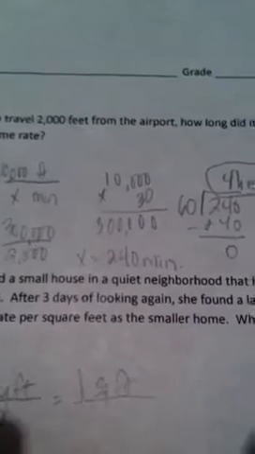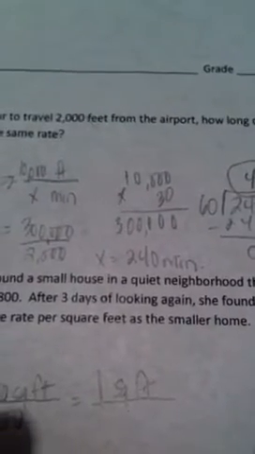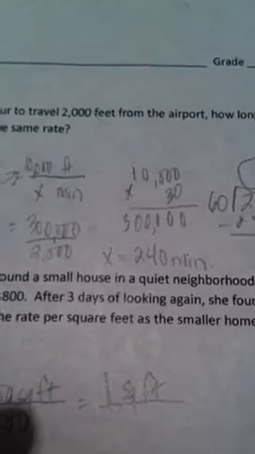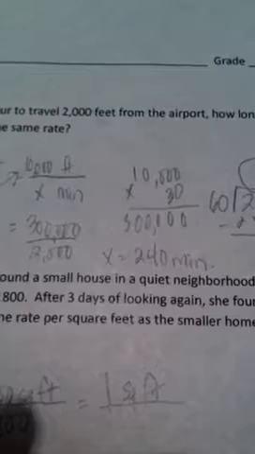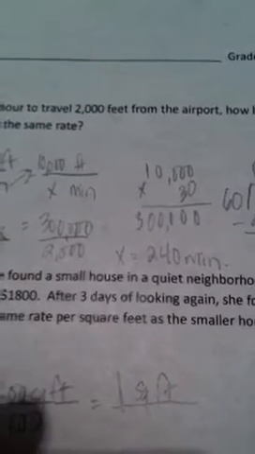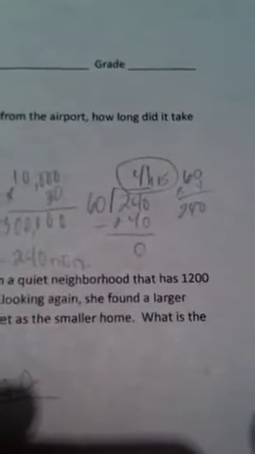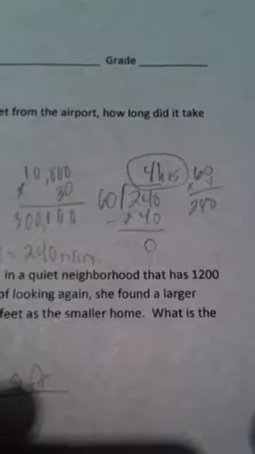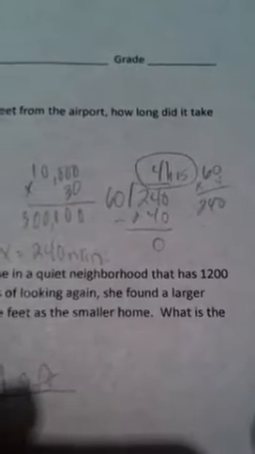But the question had the answer in hours. So in order to get the answer back into hours, I would take 240 minutes and figure out how many minutes are in an hour? 60. So I'll divide 240 by 60 minutes. And when I do that, I get 4 hours. So it takes 4 hours to go 10,000 feet.